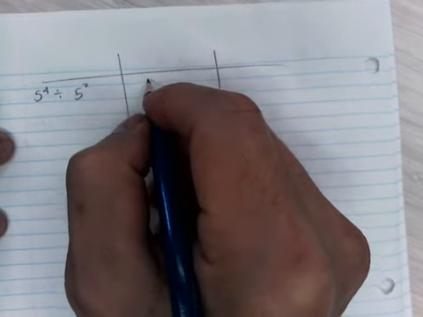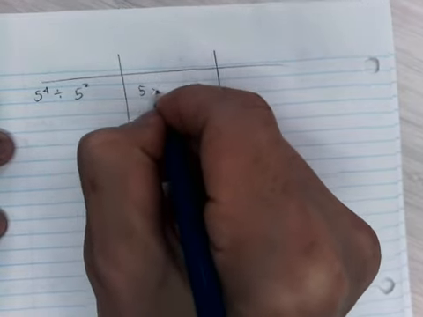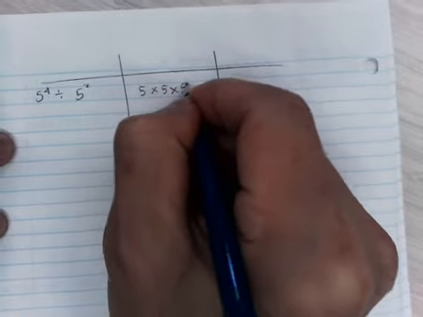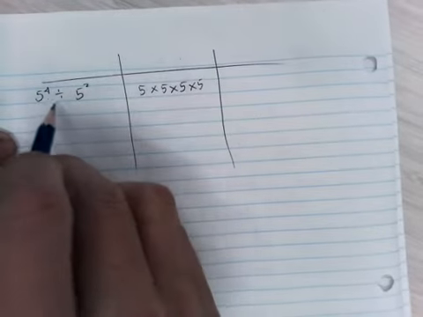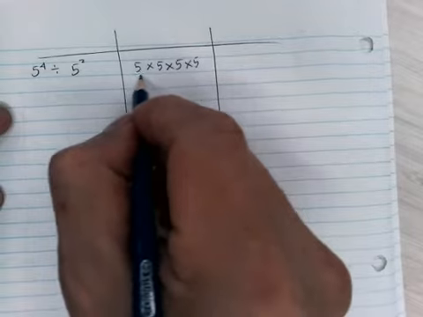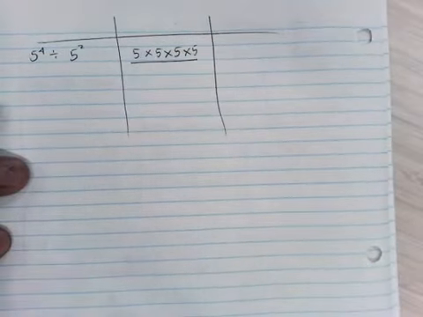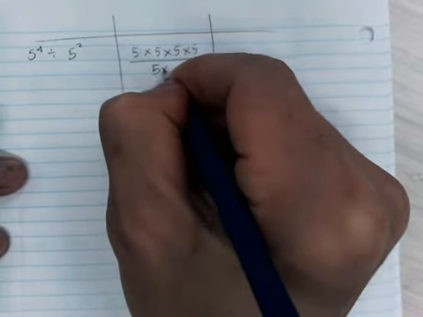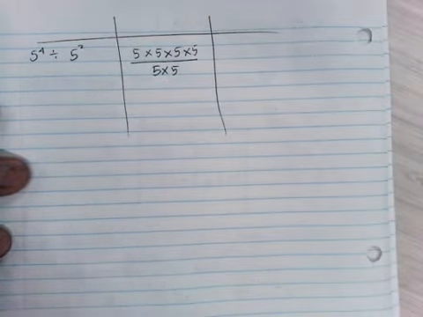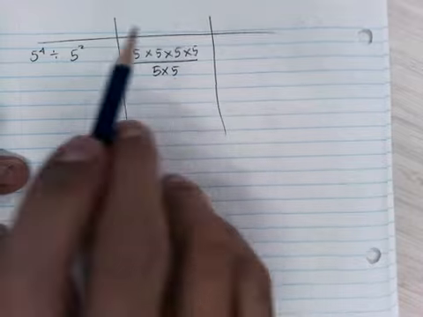This will then be equal to 5 times 5 times 5 times 5. And remember, you can write division as a fraction. So this is going to look like a fraction with 5 to the 4 as the numerator up here, and then 5 times 5, or 5 squared, in the bottom.